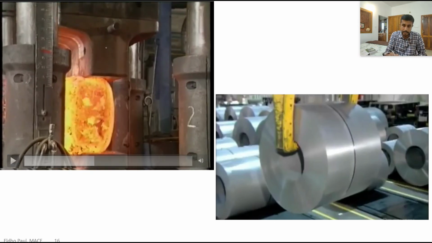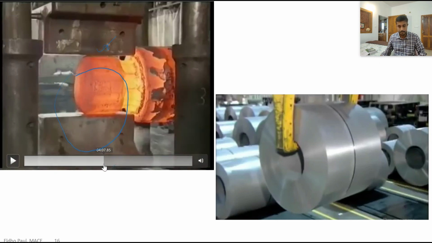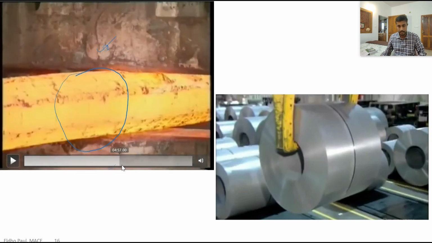Here this one is the top die, and here in the bottom we can see a bottom die. In between the top die and the bottom die, we keep the workpiece, and using the die we apply compressive force on the workpiece. According to the shape of the die, the raw material changes to the final product. So this is the bulk deformation process. See the size of the workpiece, it's a very massive workpiece. All these are examples of the bulk deformation process.